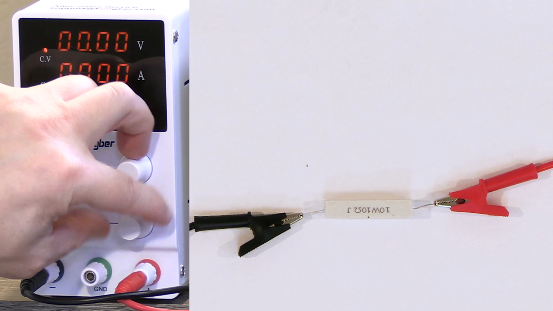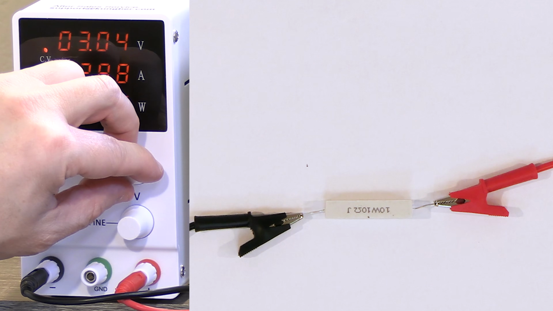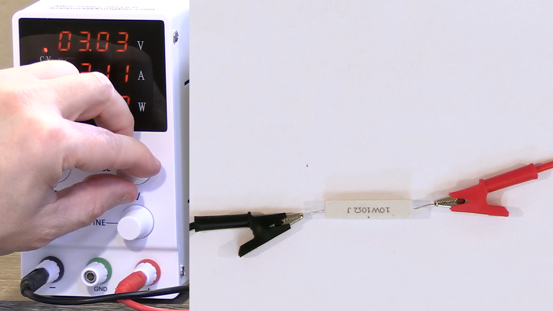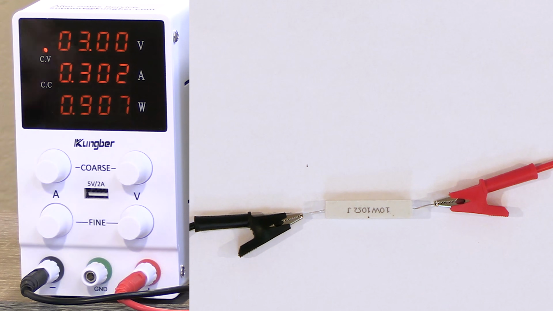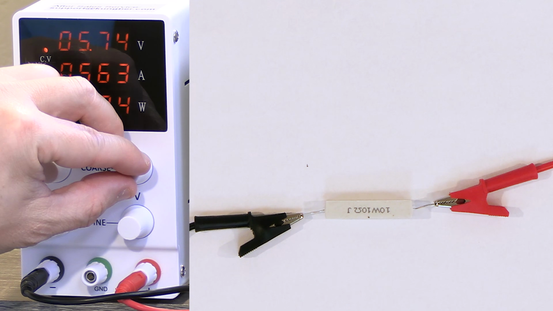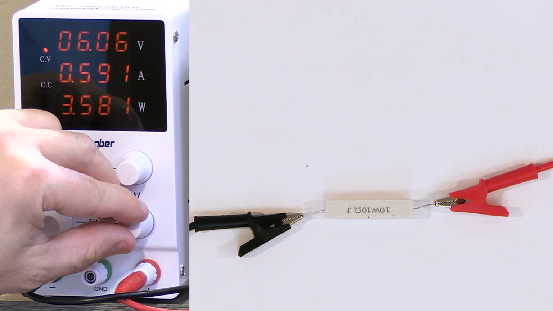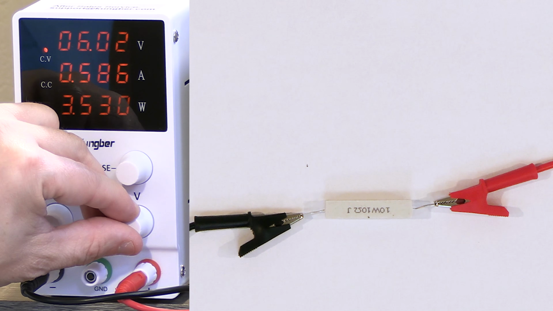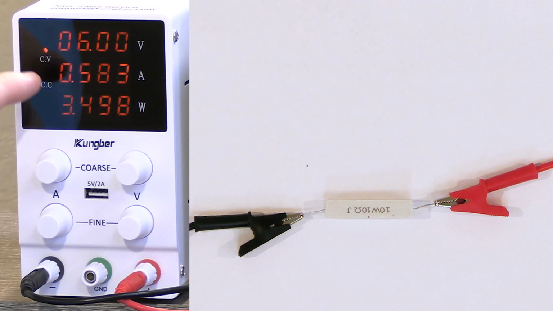So we'll go up to 3 volts, and I've overshot, so I'll go down, very, very close, and I'll go 3. So at 3 volts, I get 0.302 amps. So according to Ohm's law, that's what I predicted. That's correct. And then I'm going to go up to 6 volts. There's 5 volts, and there's 6.06. So I'm going to go down a little bit right here with the fine knob. I'm going to go down to 6 volts. What do I get? 0.583, right? Which is very, very close if you round it up to this.